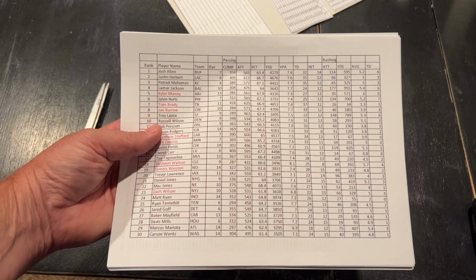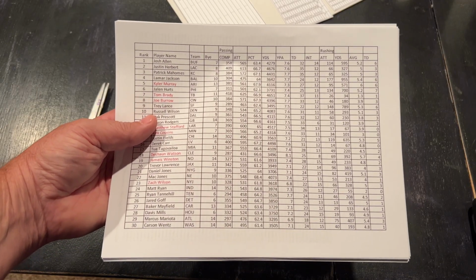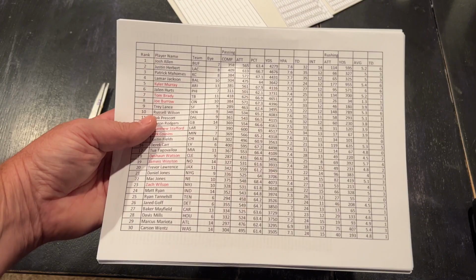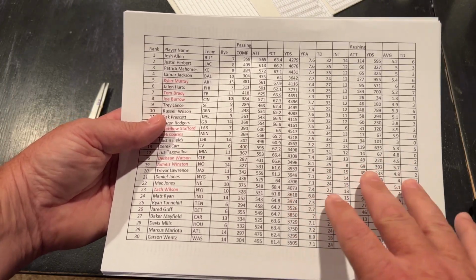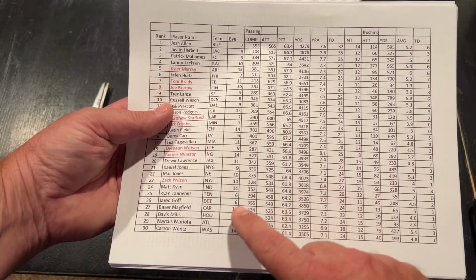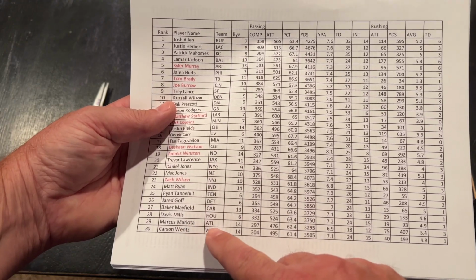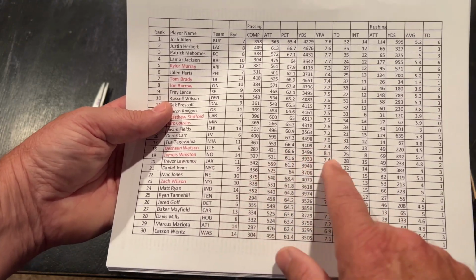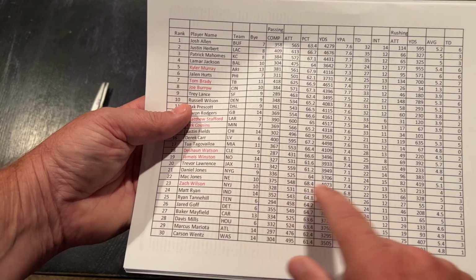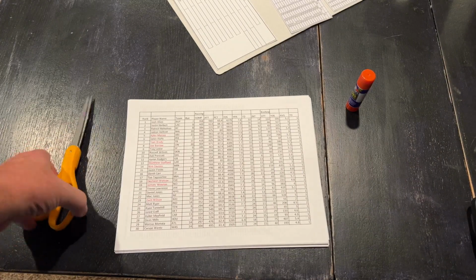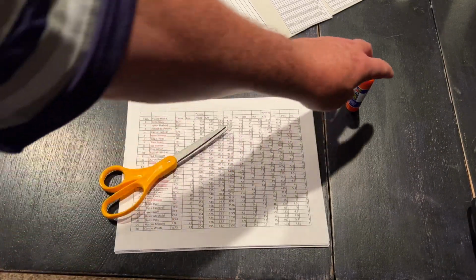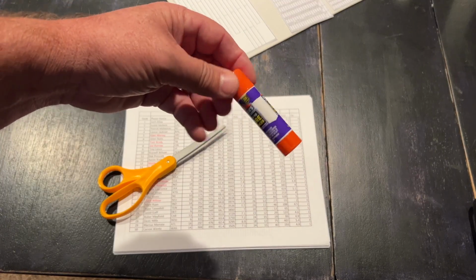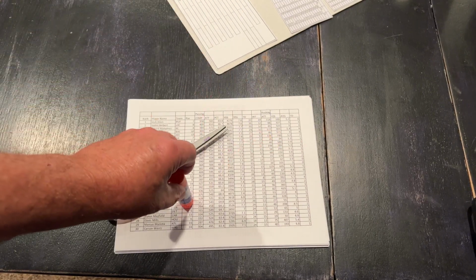organize your draft. Okay, so the first thing you're going to need to do is you're going to need your printouts. You print out all your stuff. You don't necessarily need all the statistics. You maybe just need the names, what team they're on, and their bye week. That's all you kind of need to know. It'll have their rank over here. Then you're going to need a pair of scissors to cut them out, and you're going to need a glue stick to put them on.